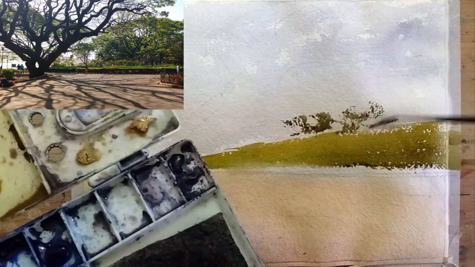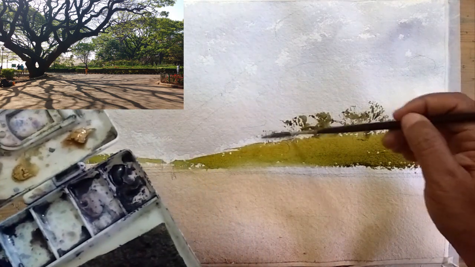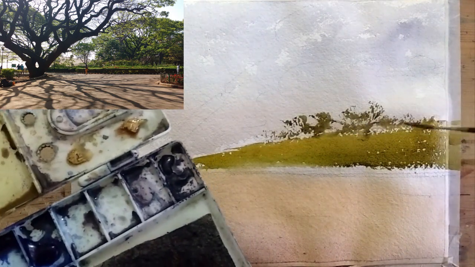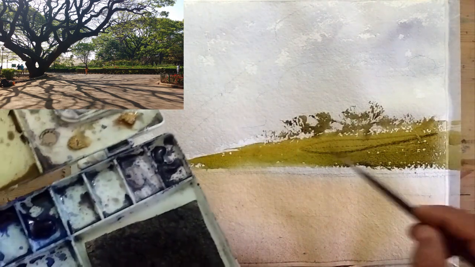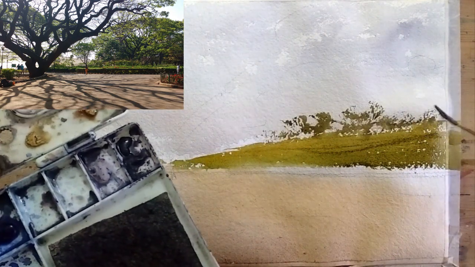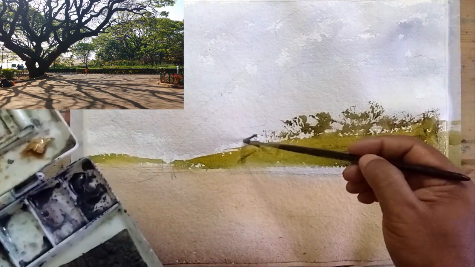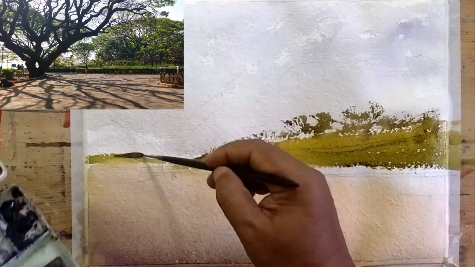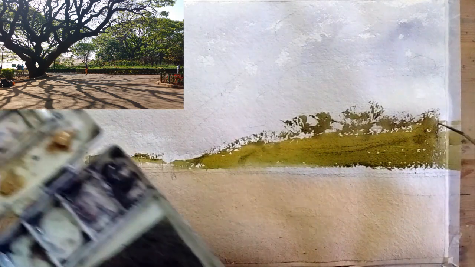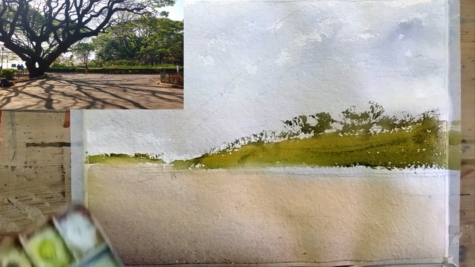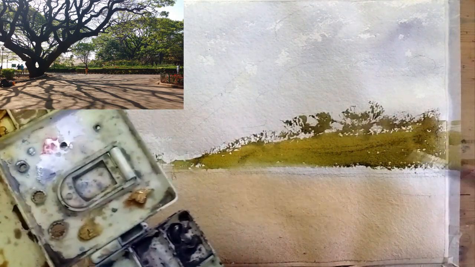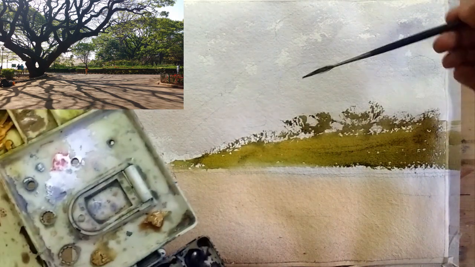So we are not... that's it. The idea is not to get too buried in those details. We will have another big tree here.